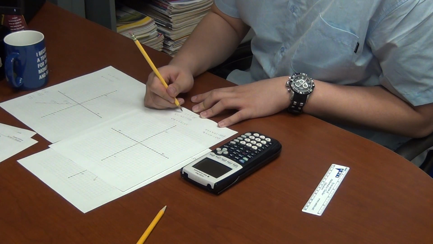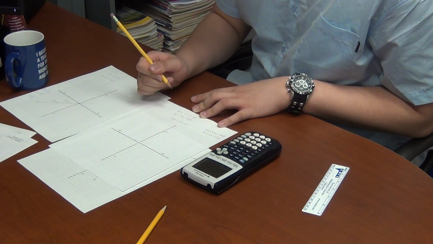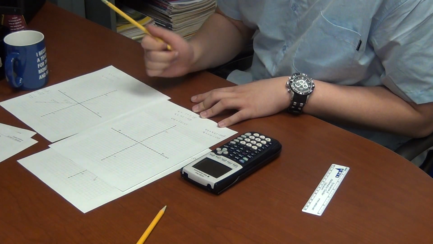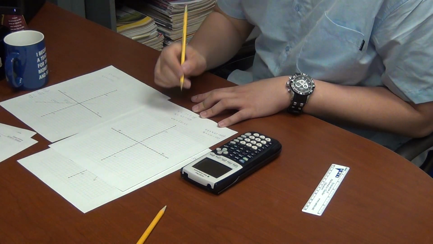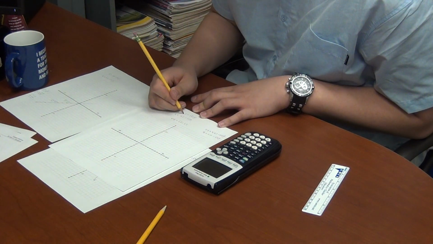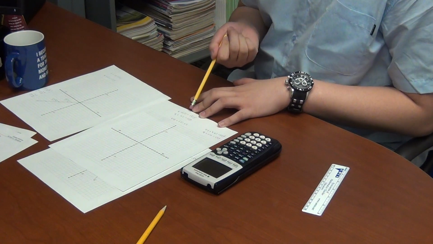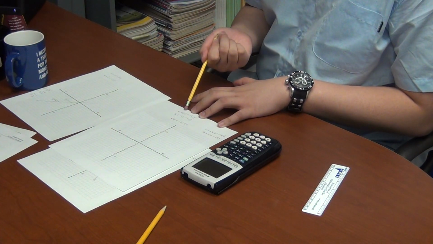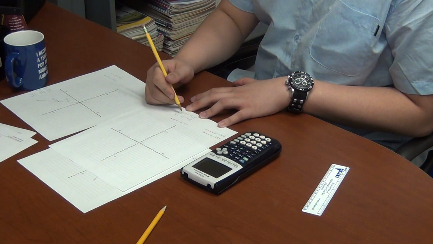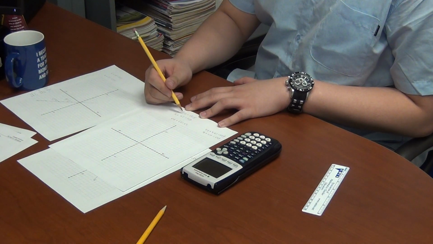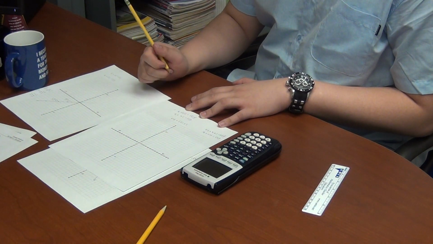So let's say I expect him to be there for, say, 3 hours. So I'm going to do f of 3 equals 2 times 3 plus 5. Now it's just any other regular thing: 2 times 3 is 6, plus 5, which is 11.